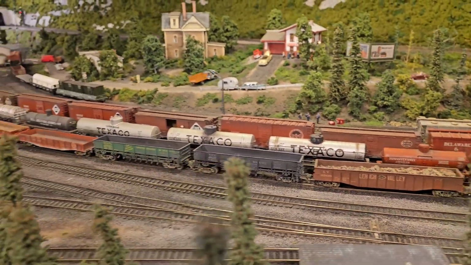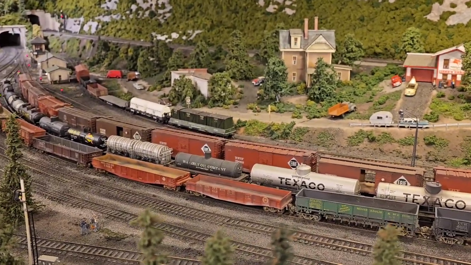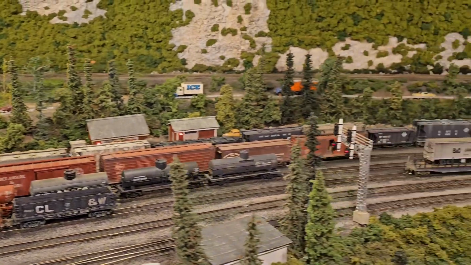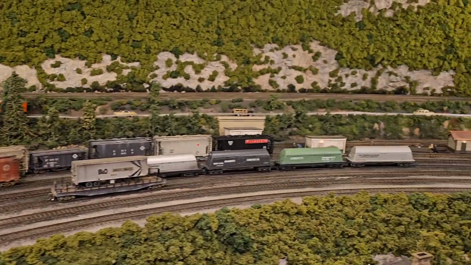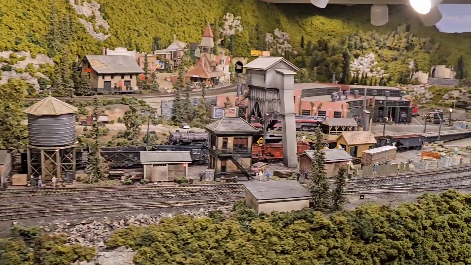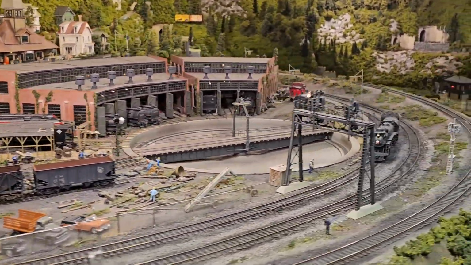And this yard feeds into the Bernard Roundhouse. So we're going to do a little upgrade on that. And we started by putting in some hopper cars here to show the coaling station here. This is a maintenance yard as well. So we got a caboose over here. We brought over a crane.